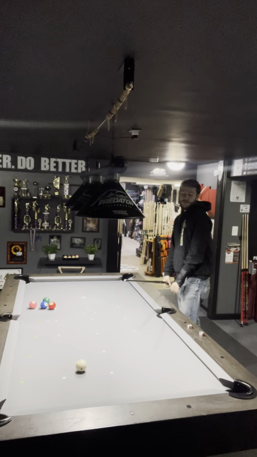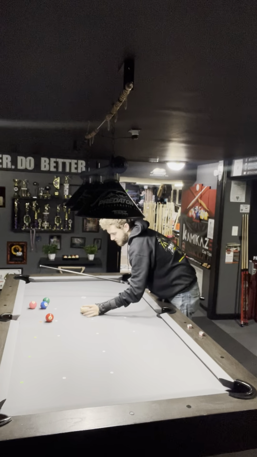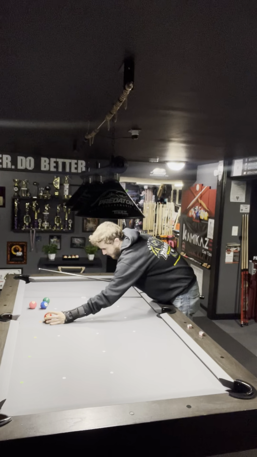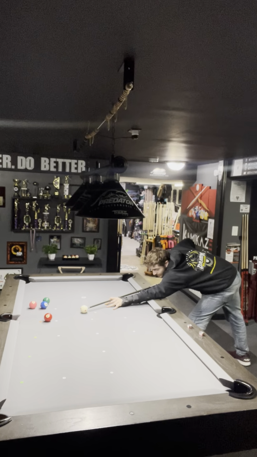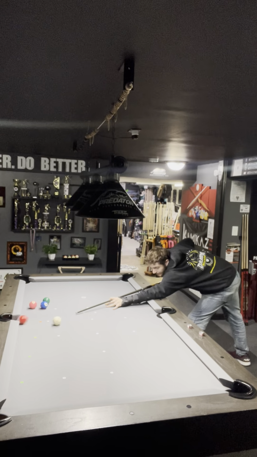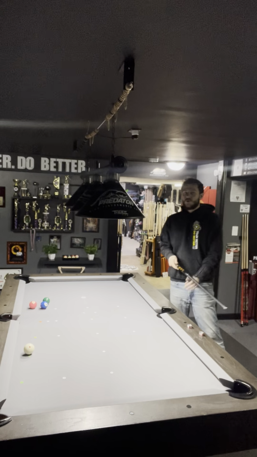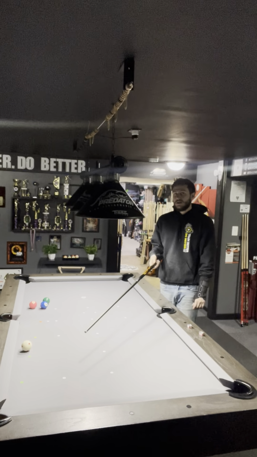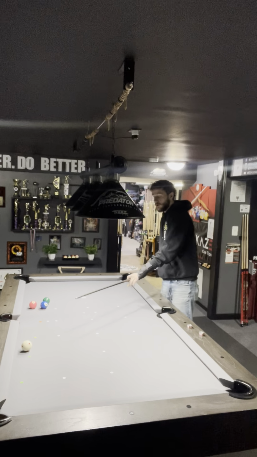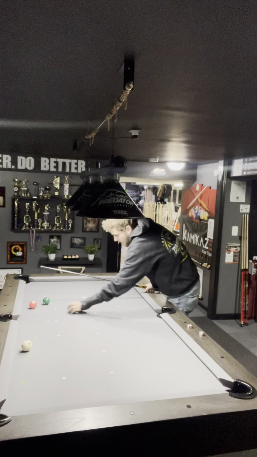Just like that. If I were to do it with right hand spin instead, it'll still travel straight down that tangent line. Just like that. So, draw and top spin will affect your tangent line by having it go forward or backward of it respectively, and side spin will not do anything.